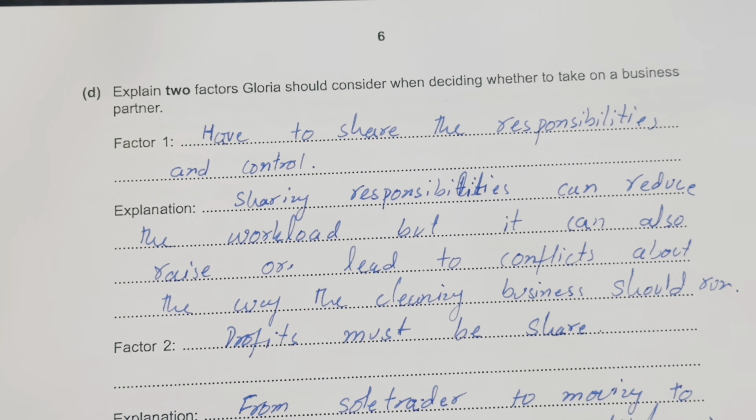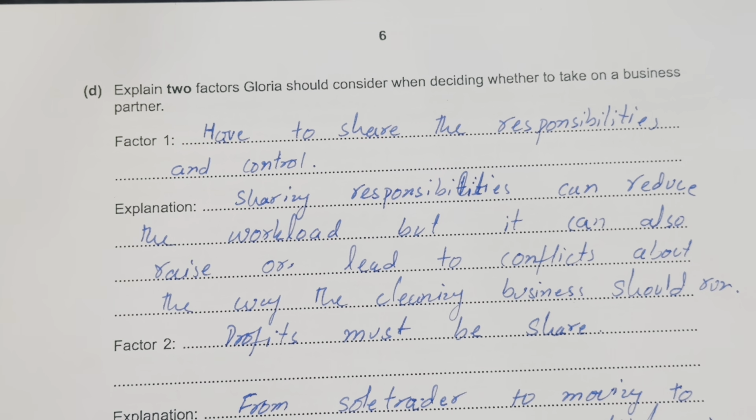Factor one is that the responsibilities and the control would be shared. Sharing responsibility can reduce the workload of Gloria, but it can also lead to conflicts about the way the cleaning business should run. The earlier practices may be ignored, maybe there is conflict over marketing strategies, maybe both partners could not come to one point.